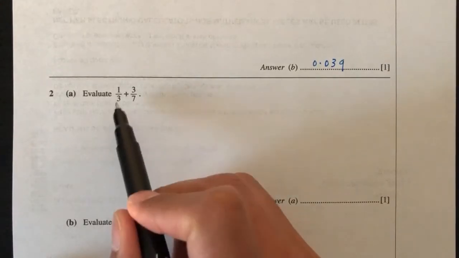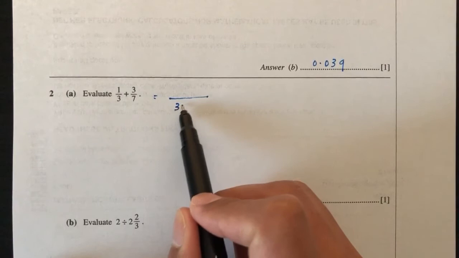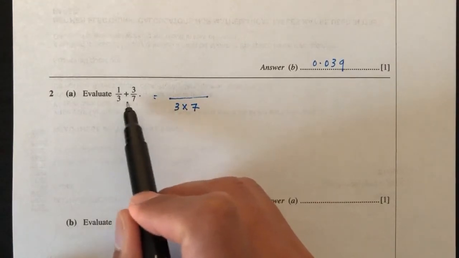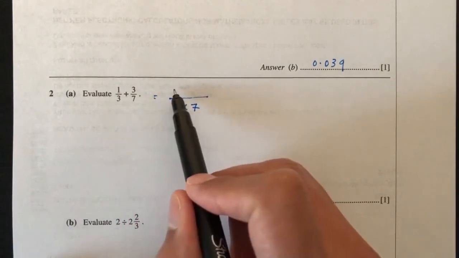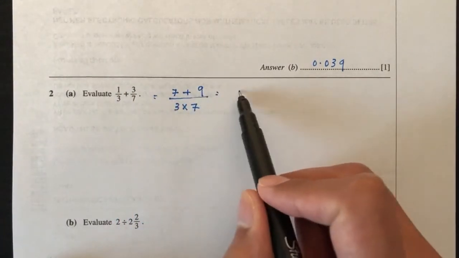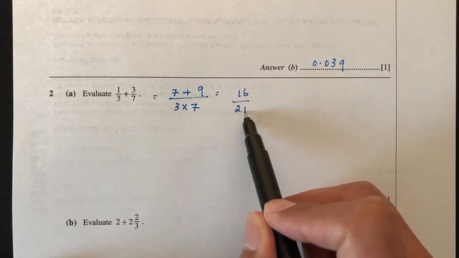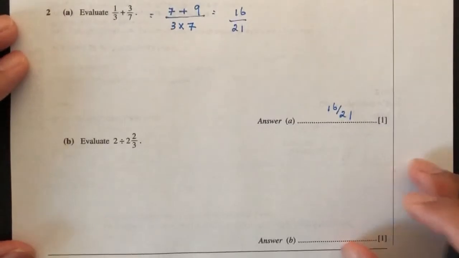For part 2, evaluate this fraction. I can see that the bases are different, so I will have to do LCM, which is 3 times 7. 3 times 7, and then I have to cross multiply. So 1 times 7 is 7, plus 3 times 3 is 9. That will be 16 over 21. That will be your answer for part 2.